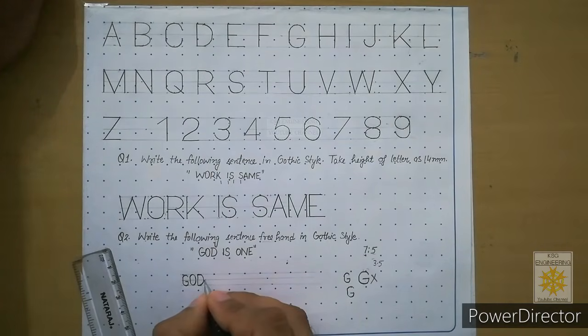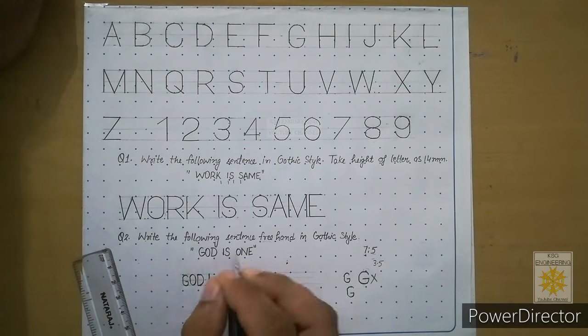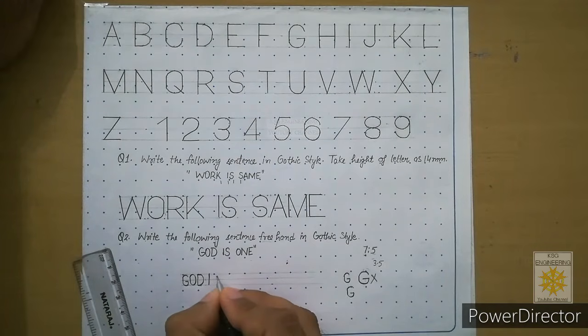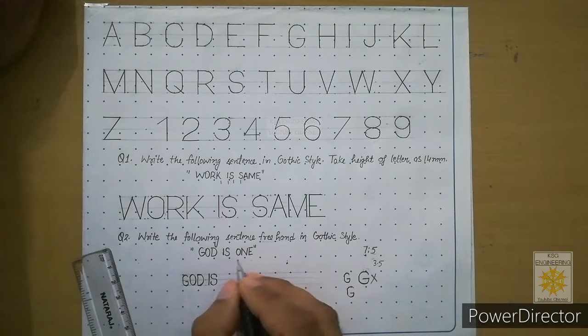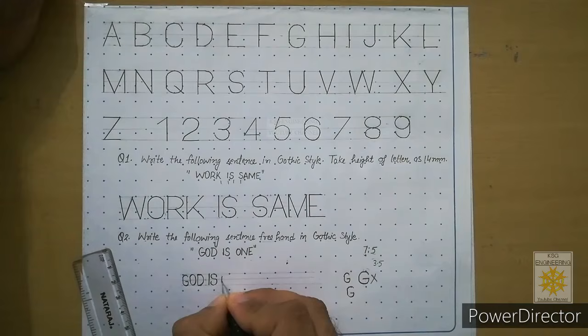Then I have to leave a gap of 5 millimeters. So approximately this much gap I will leave, and I will draw next letter, that is I. Then I will leave 2 millimeter gap. So I have to complete S in between this width approximately. So let me write that S now. Fine. Next is O. So leave a gap of 5 millimeters approximately. Start writing the letter.